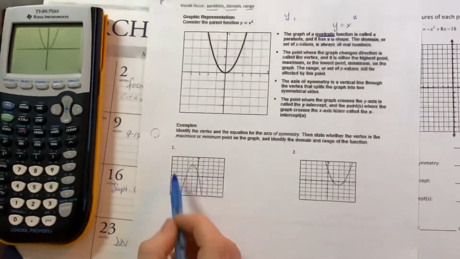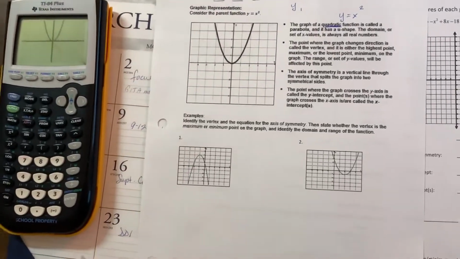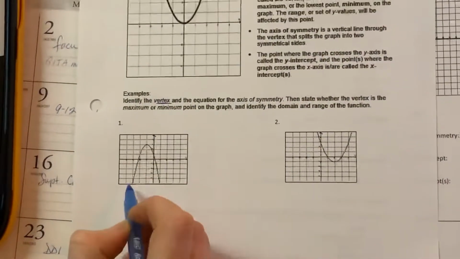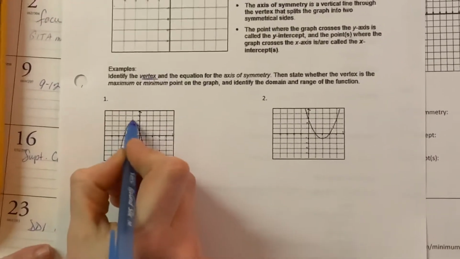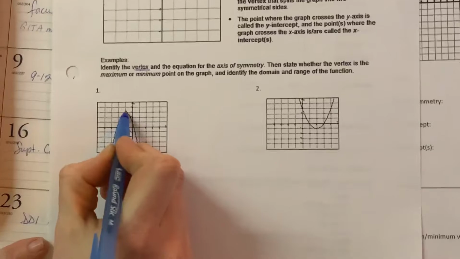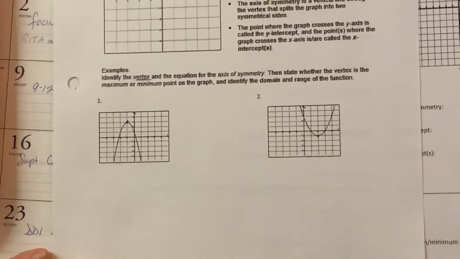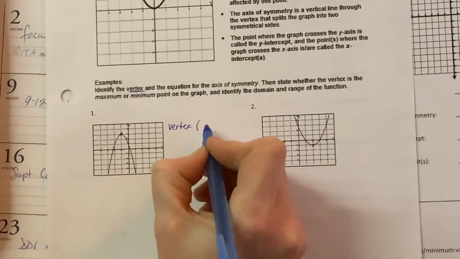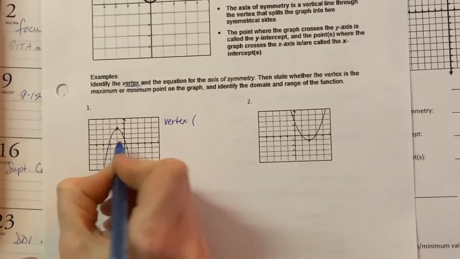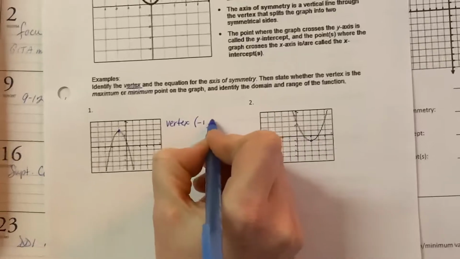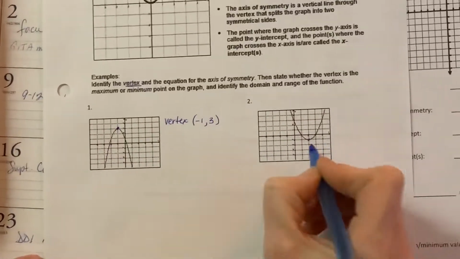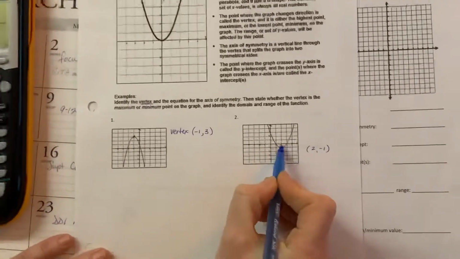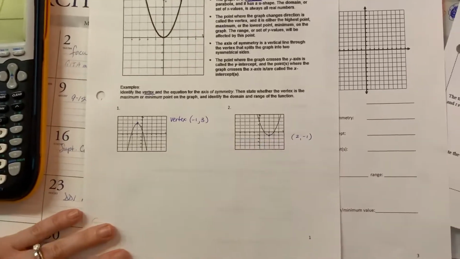So we're just going to look at simple features of a parabola. So we're going to identify the vertex. The first thing I want you to see is that every parabola is going to have a vertex where it changes direction. The top point or the bottom point will be called the vertex. We want to name the vertex by identifying the x-coordinate and the y-coordinate. This one goes left 1 and up 3, so the vertex is -1, 3. This one has a vertex of 2, -1, because it goes right 2 and down 1.